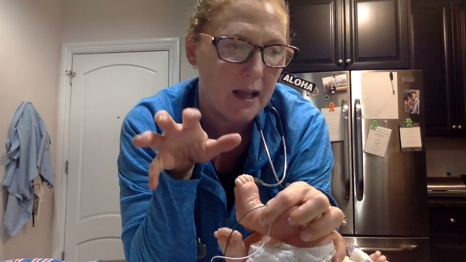That's just a reflex. And then the plantar grasp is when you put your hand on their foot and then their toes kind of spread like that. And then the Babinski reflex is to take your finger up their foot and then their toes kind of spread out. They just kind of go like this.